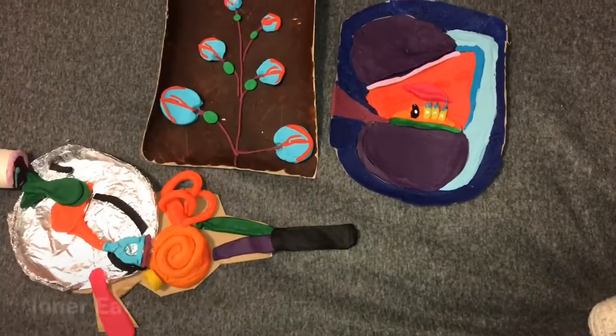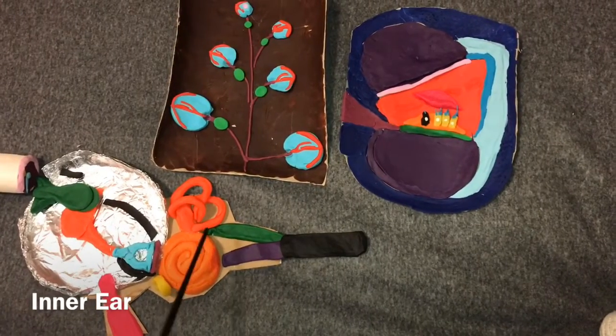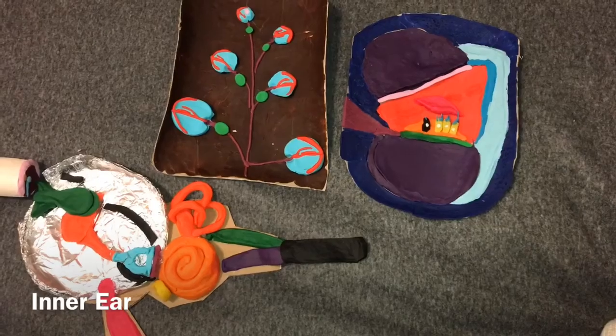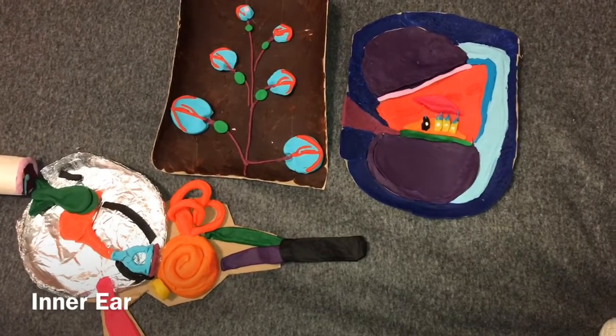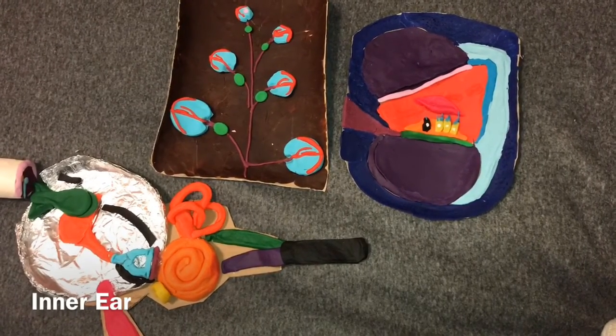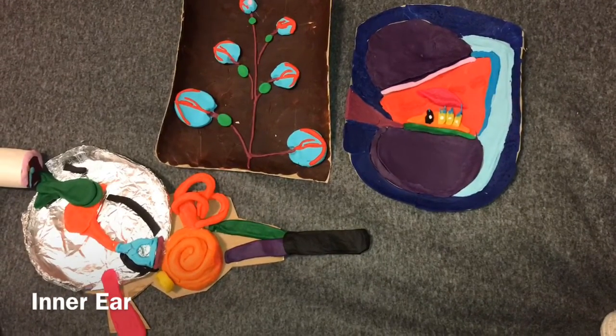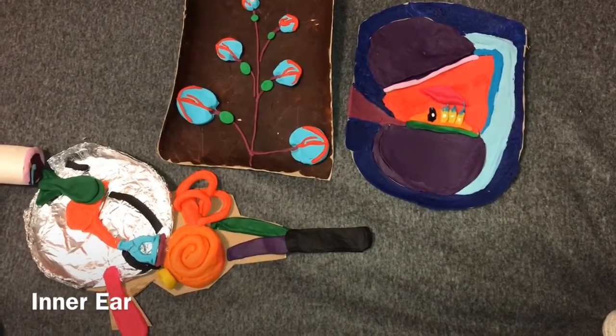The inner ear can be separated into 2 systems, the vestibular system and the cochlear system. It also has 2 labyrinths. One is bony, which is there for protection and contains perilymph fluid. The other is membranous and contains endolymph fluid. The vestibular system is our balance system and helps orient ourselves in space.